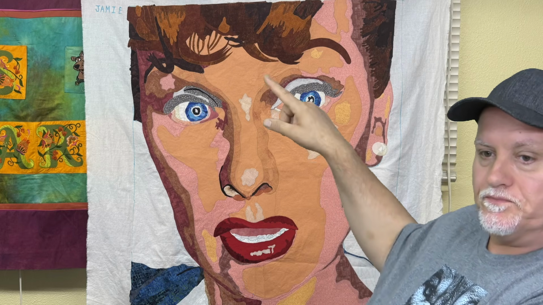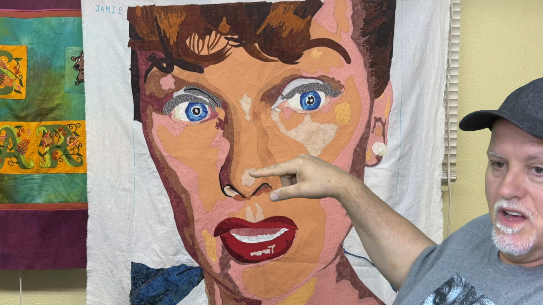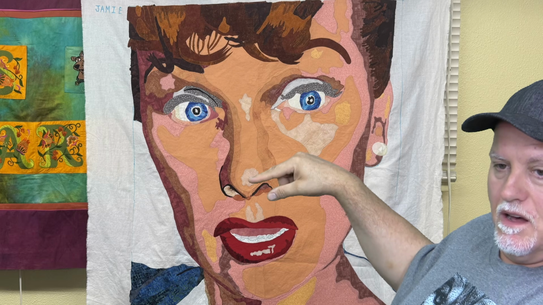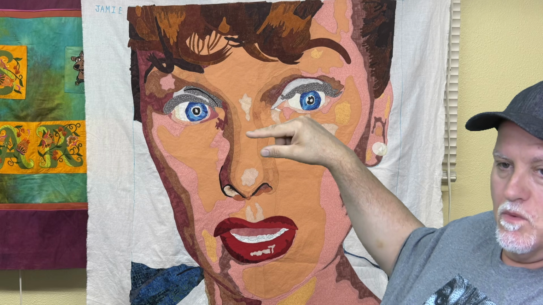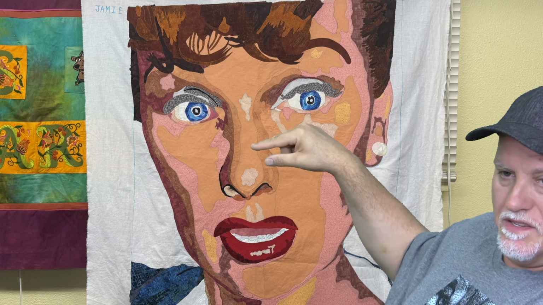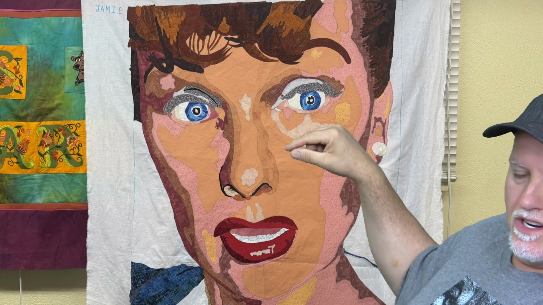So for example, as we look at this, we see this area. Let me go over here so we can see this. See this little area? That would be one section. This would be one section. This would be another piece of fabric, another section. So as you see, there are a lot of different sections that make up this particular portrait in fabric.